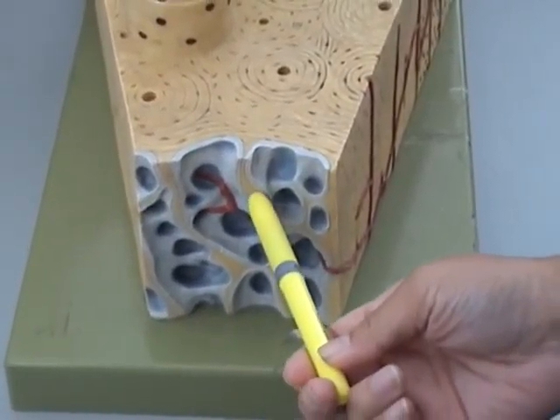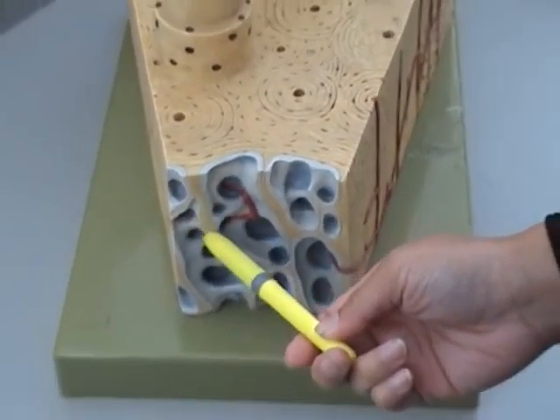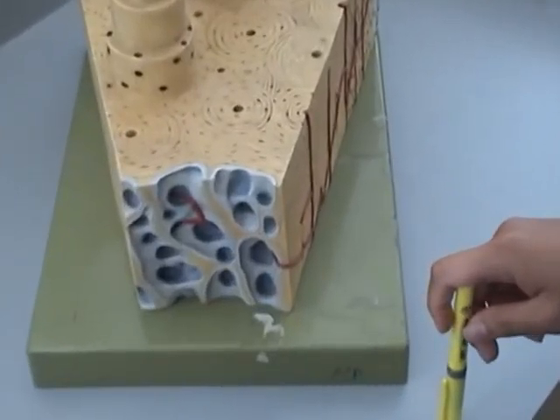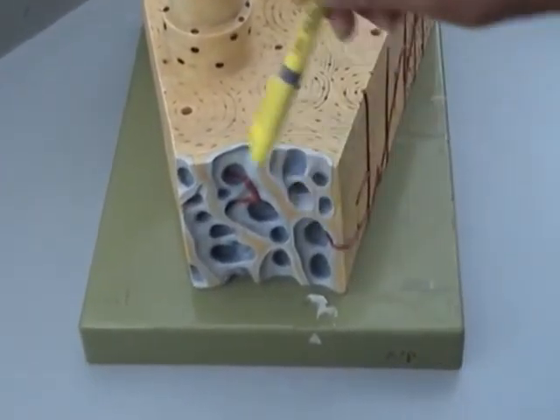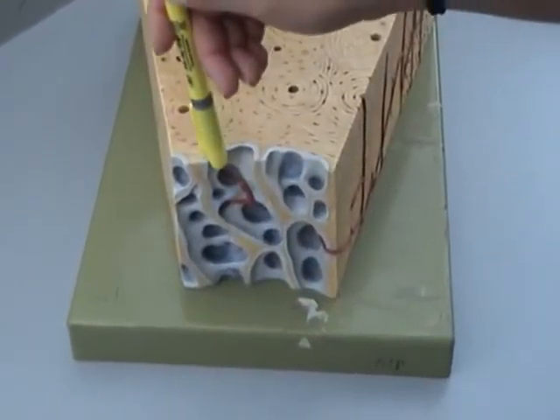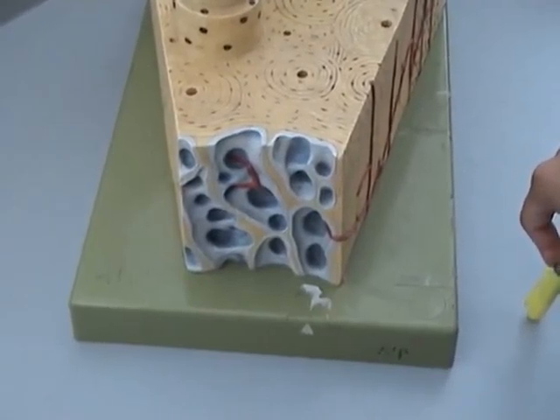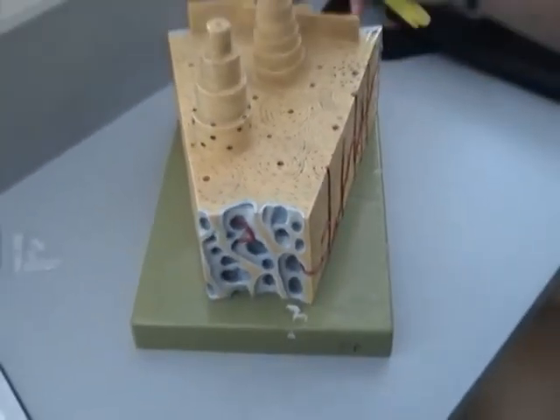You got your trabeculae. The bone marrow would be in there, in your cancellous cavity. That's about it. Okay.